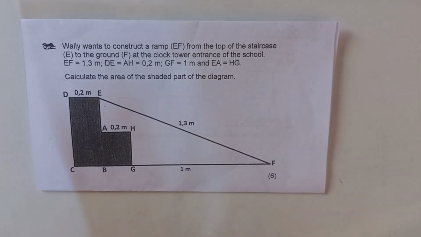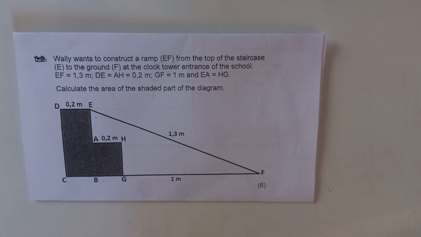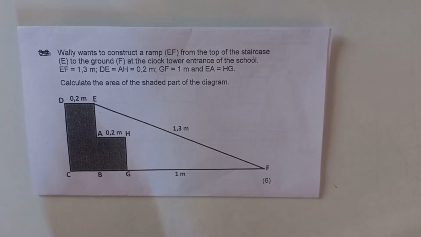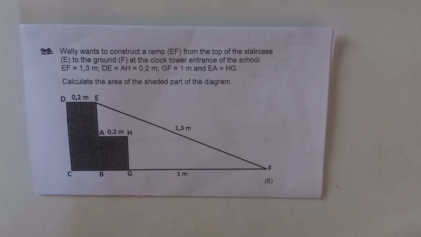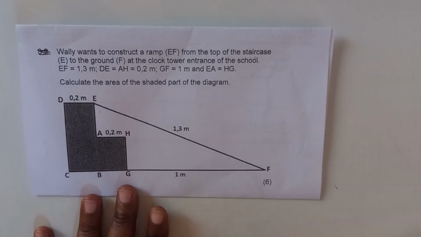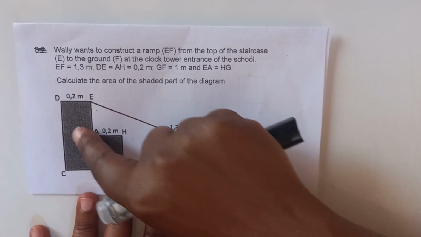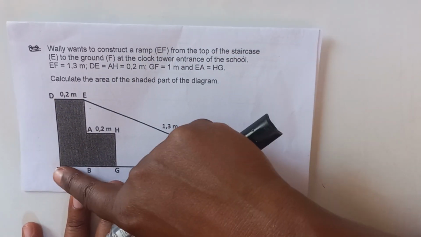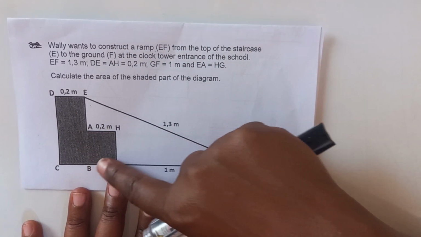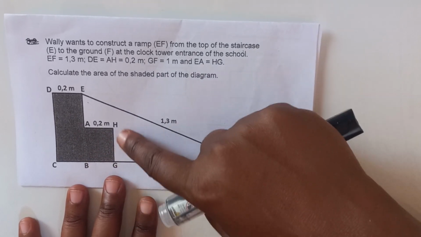Now, do you see, with this question, I cannot calculate the area 1 and area 2 and subtract like we did in the first one. It works totally different. Now, when I look at the shaded area, I actually have two rectangles. I have this rectangle here, DEBC, and I have another smaller rectangle here, ABGH.